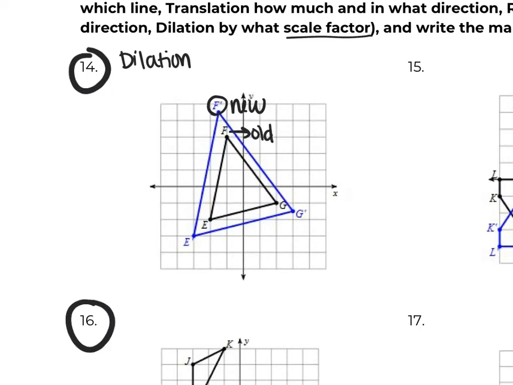So new has the apostrophe. So I want to think, all right, dilation is in the case where it's bigger or smaller. This one got bigger from the old to the new. So that means I'm going to have a scale factor greater than 1. So anything over 1. Look and try to find your easiest point.